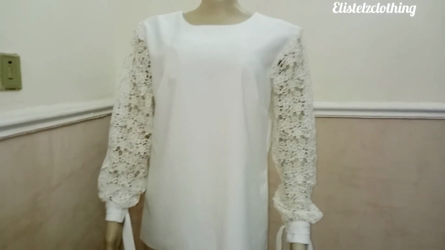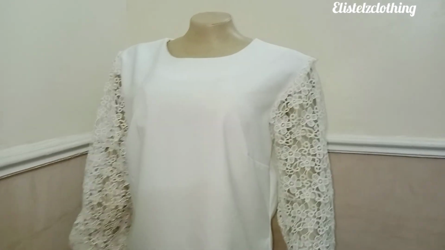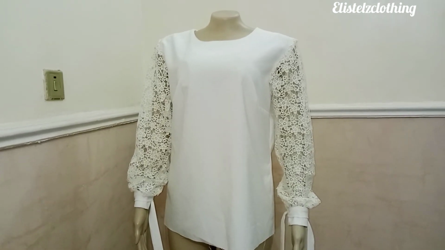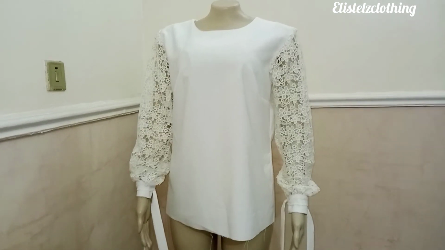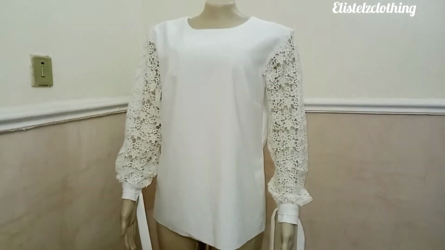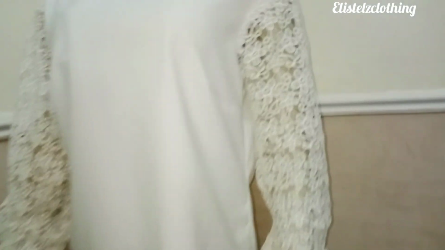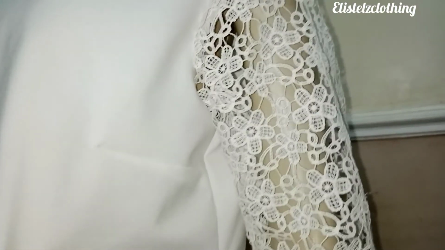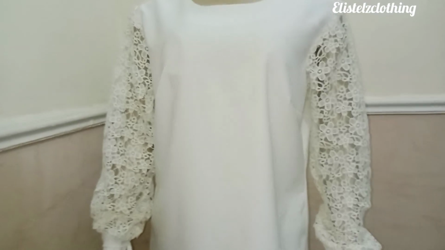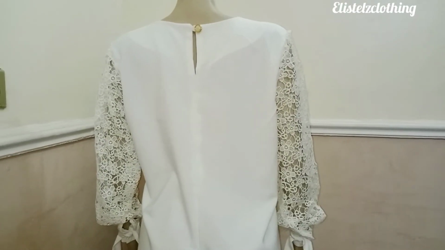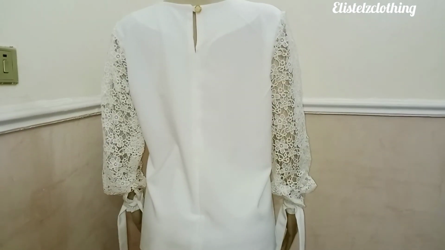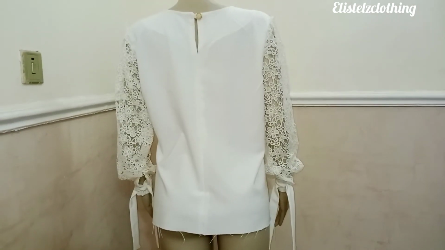All right guys, so here we have it. This is lovely. The fitting is just great. The only thing left for me now is to overlock the hem and to fold it. Now you can see the bust how it is laying flat. All right, let me turn the back so we'll see. So this is the back. You can see that there is no bulge. So everywhere is smooth.